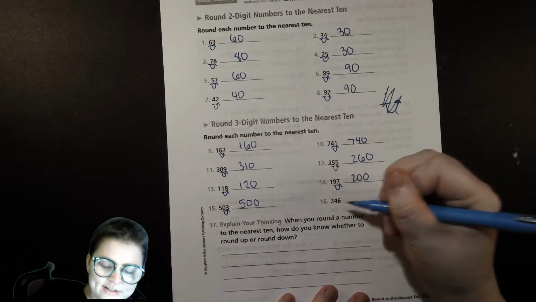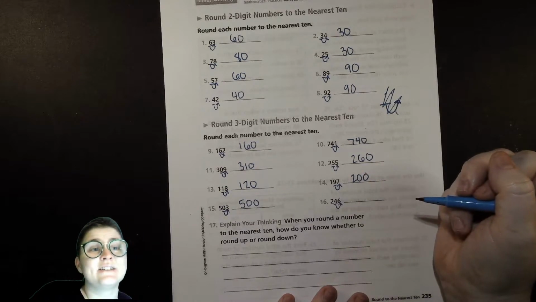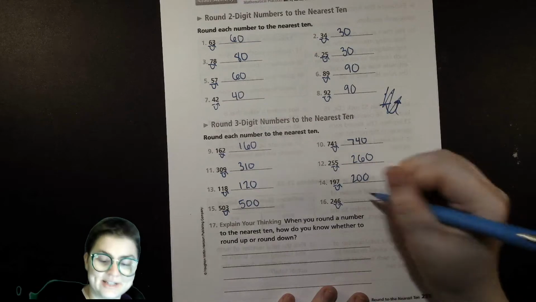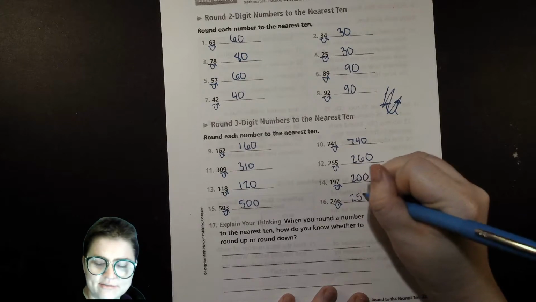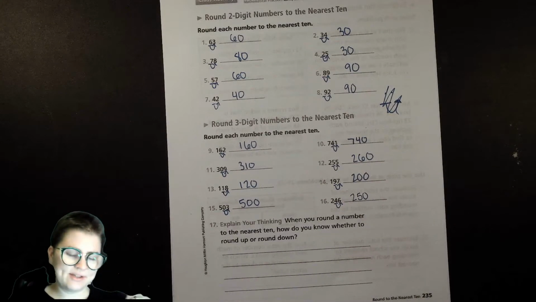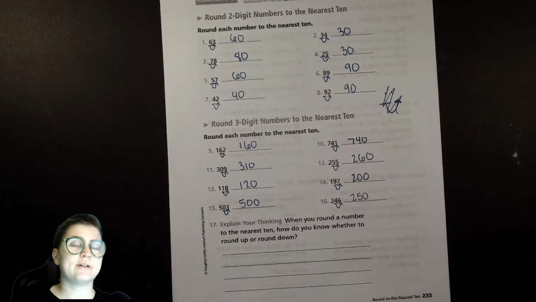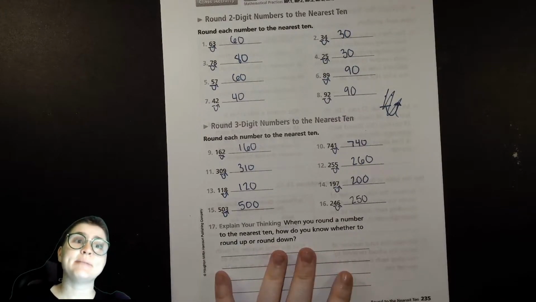And then right here, that 6. Is it 4 or less? No. Is it 5 or more? Yes, so we let it soar. So 250. So explain your thinking. When you round a number to the nearest 10, how do you know whether to round up or to round down? Go ahead and pause this, write your answer, and then hit play when you're ready.